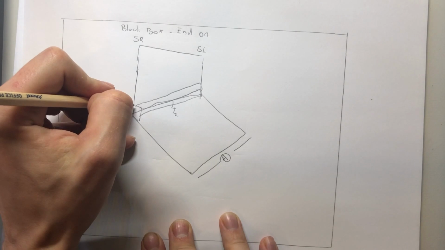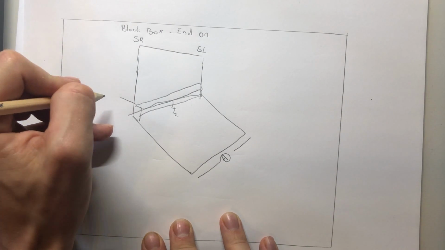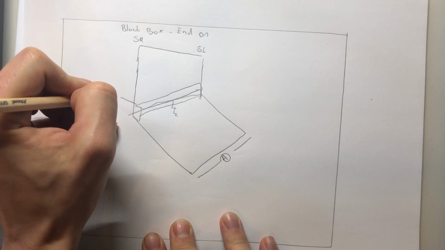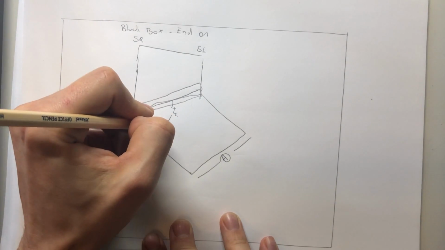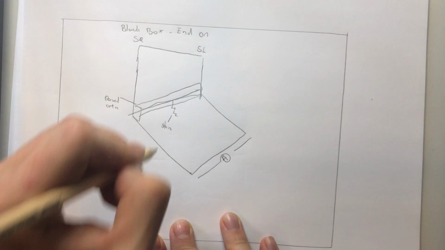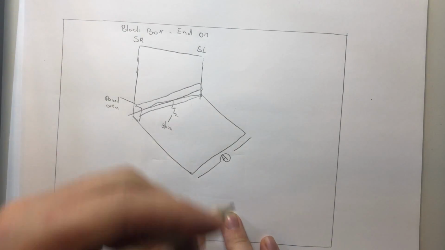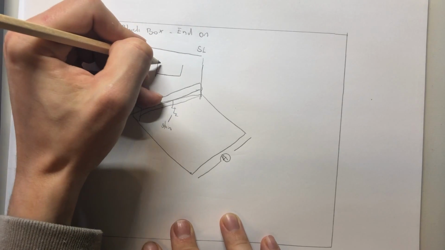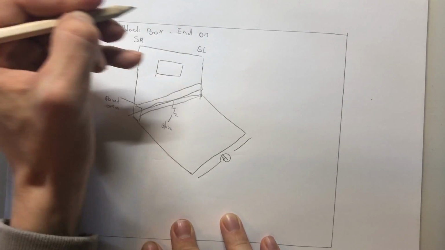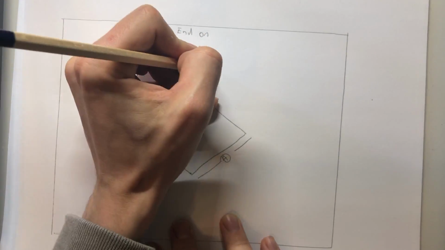Now remember, you need to always annotate this. So I'd put raised area, raised area, stairs. Here I would have a blank canvas used for projection on the back wall.